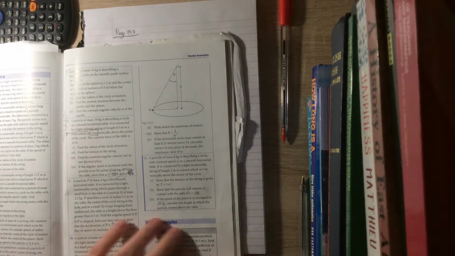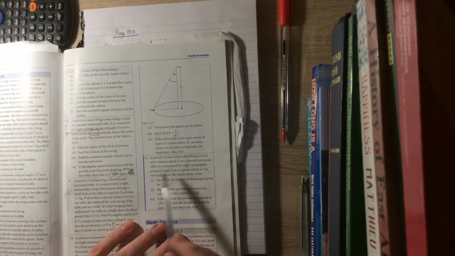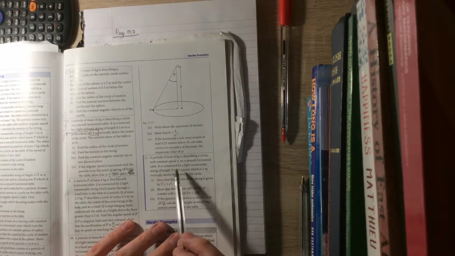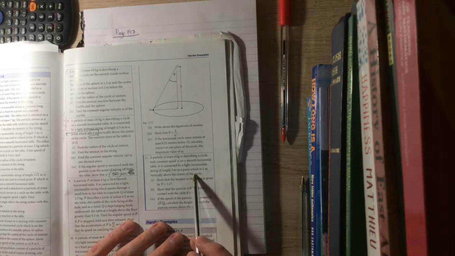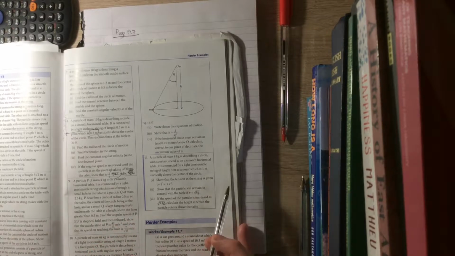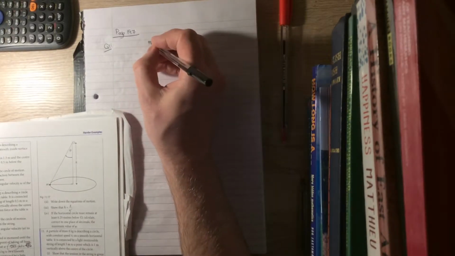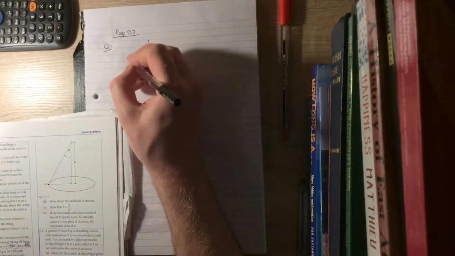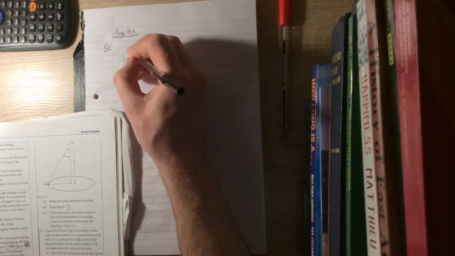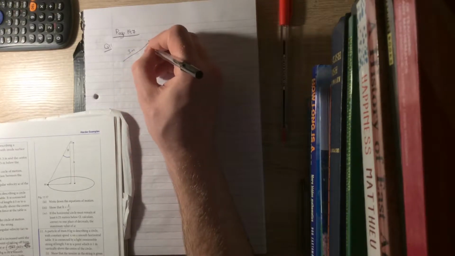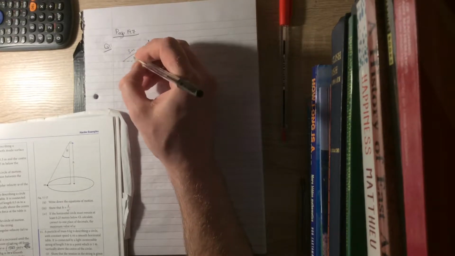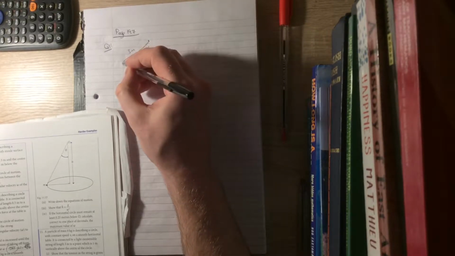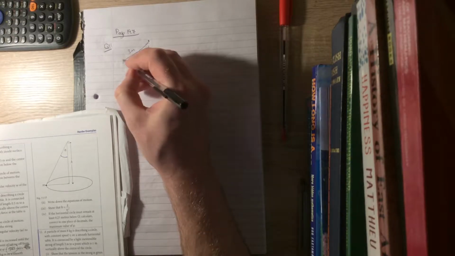The question says a particle of mass 8 kilograms is describing a circle with constant speed v on a smooth horizontal table. It's connected by a light inextensible string of length 3 meters to a point which is 1 meter vertically above the center of the circle. So what we're looking at here is 3 meters of string, 1 meter of height, and there's our radius there, which we can find using Pythagoras. So here's the path that our particle is going to follow.